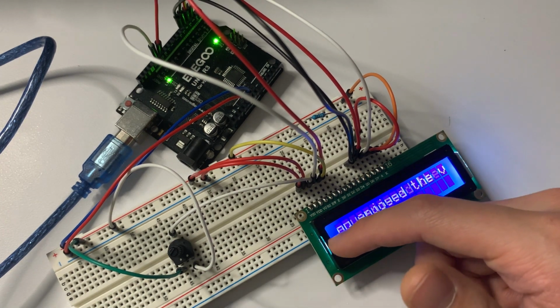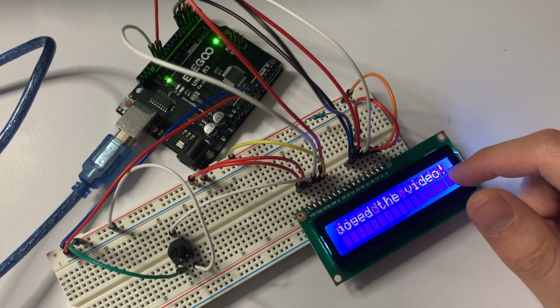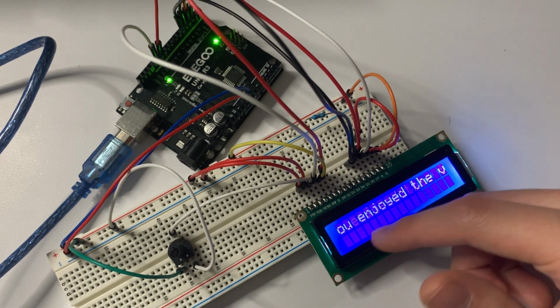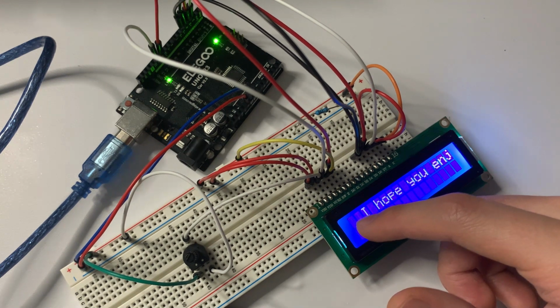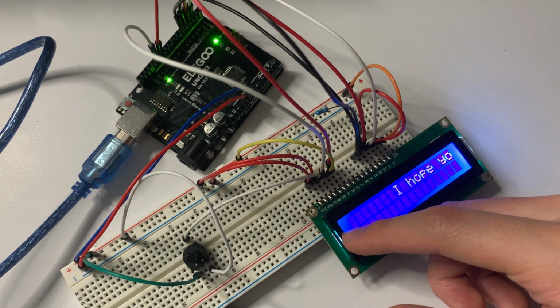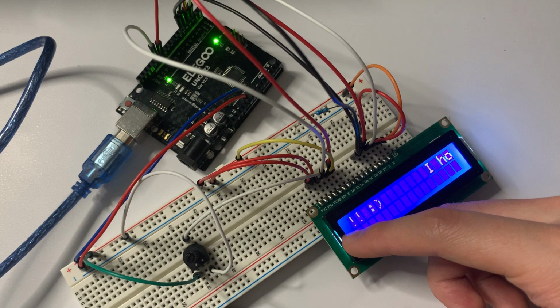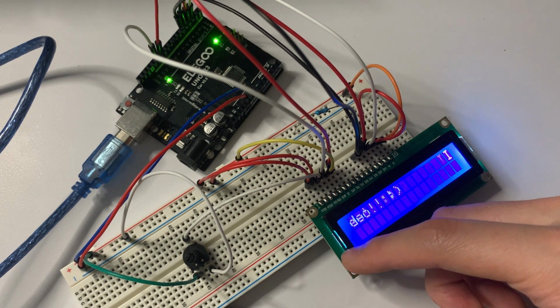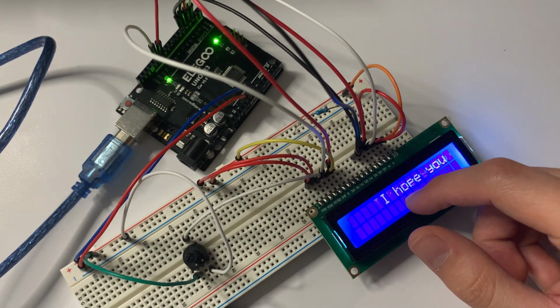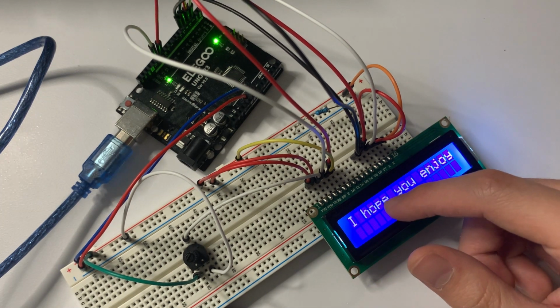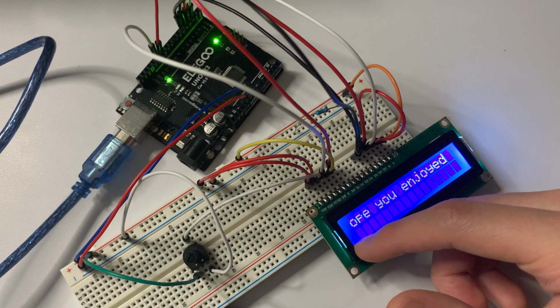See, all these letters are going this way, but more of the message is appearing this way, and then it scrolls to the right. So more of the message you can see is appearing here. And then what's going to happen is it's going to get to the end of this message, and then it's going to go back, scroll left this way, and then the message is going to appear centered. So that's basically how the Arduino LCD scrolling effect works.